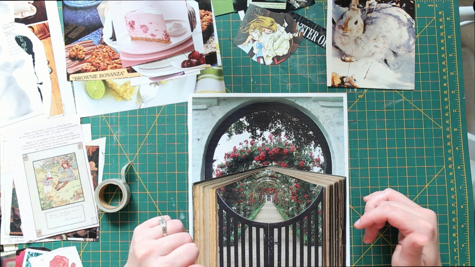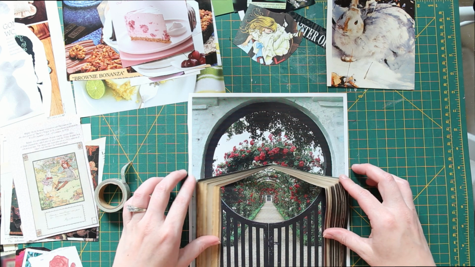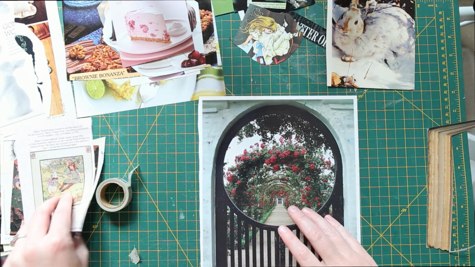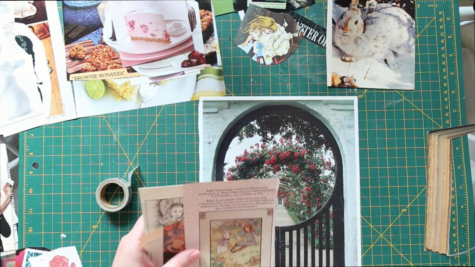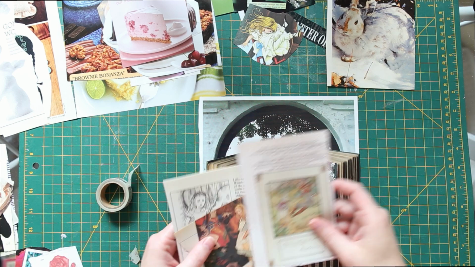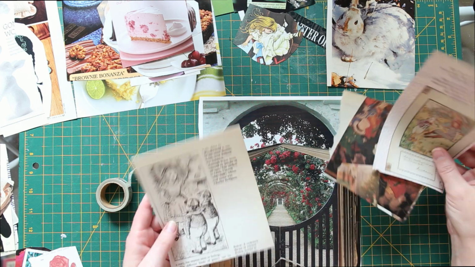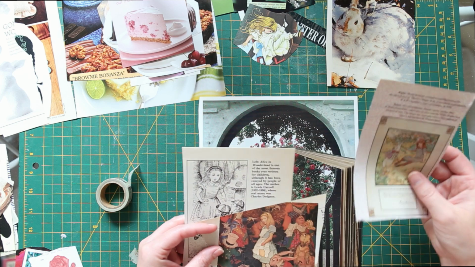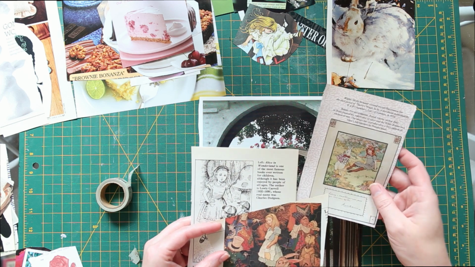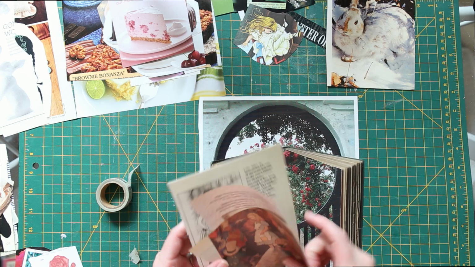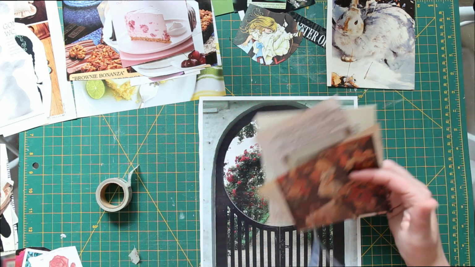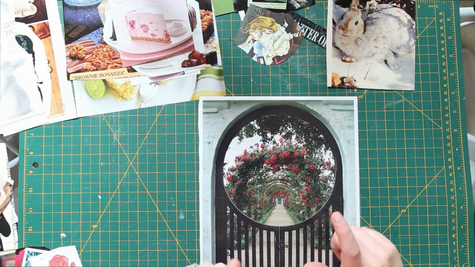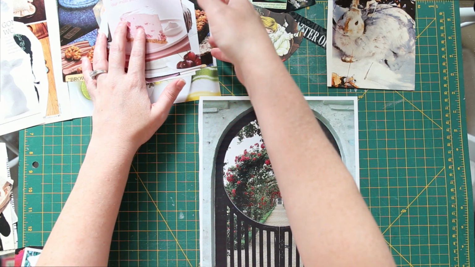So I think I will put this one off to the side. And now that I'm thinking about it, I might actually do a second one where I put all the actual Alice imagery inside the book shape. That could be neat. I might do that. Okay, well that'll be for a second Alice piece when I get to it. But to focus on this one, let's pick a cake.